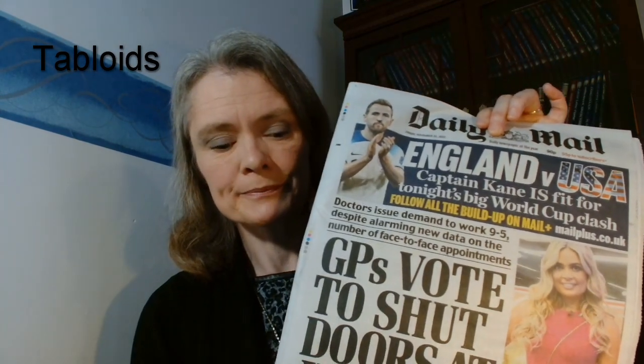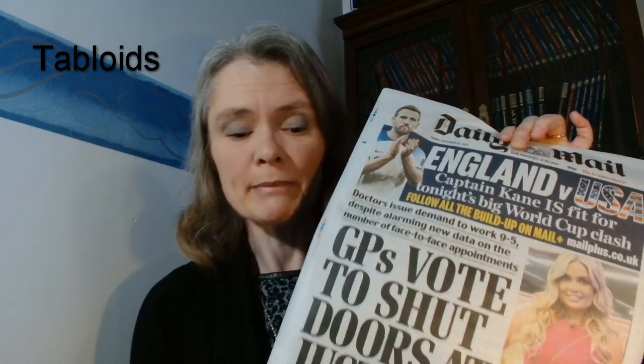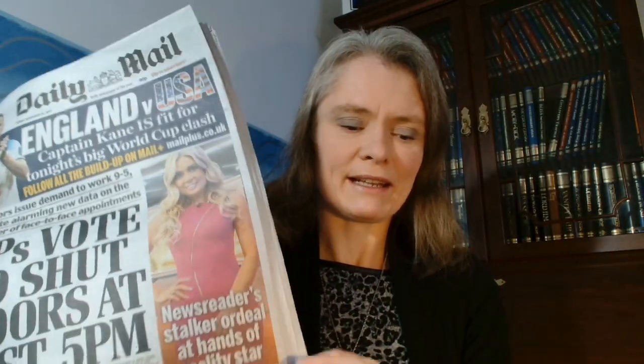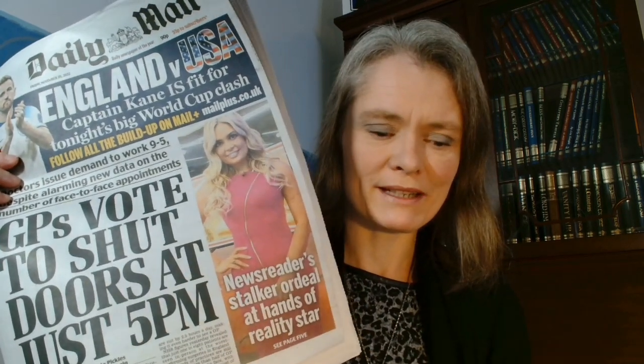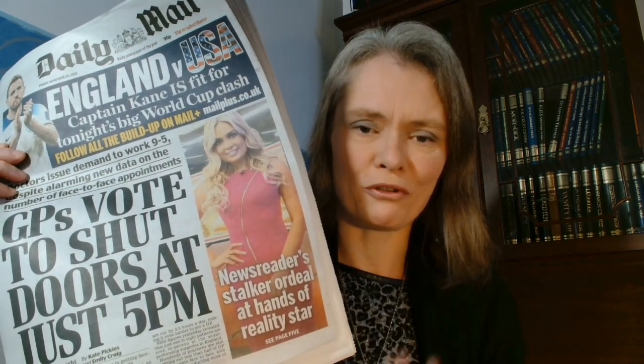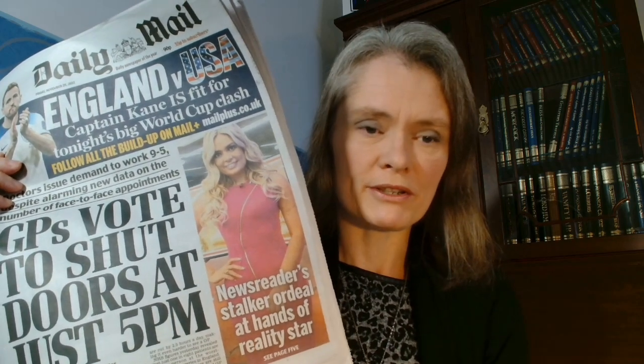Then there are the tabloids, also known as the popular press, and these include papers such as the Daily Mail, the Sun, the Daily Mirror, and their writers favour sensationalist headlines, very often written, as here, in very large capital letters, often using provocative language, celebrity gossip, and easy reading human interest stories which often feature polarised points of view.